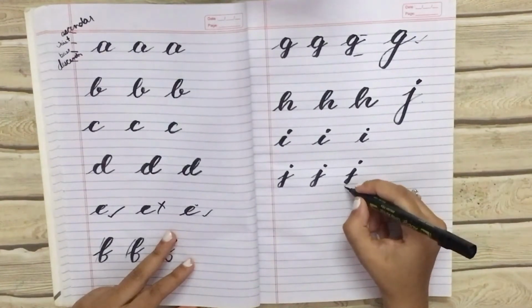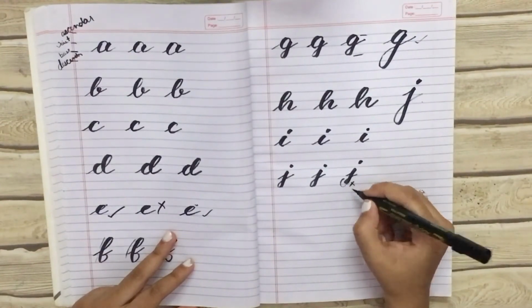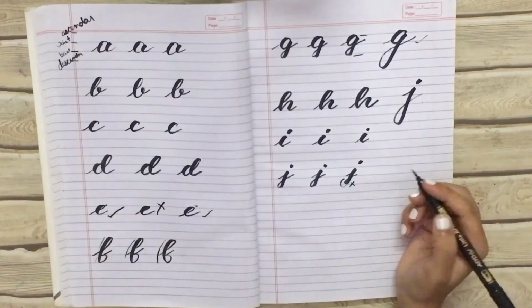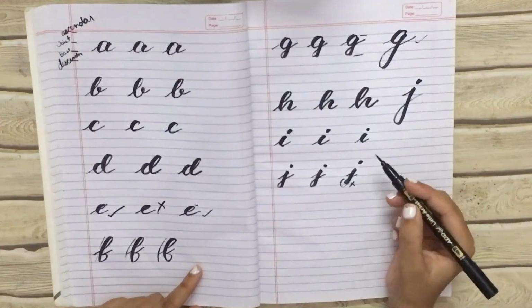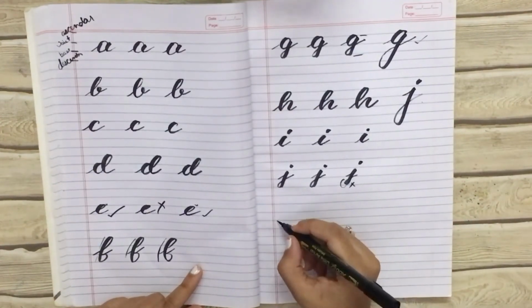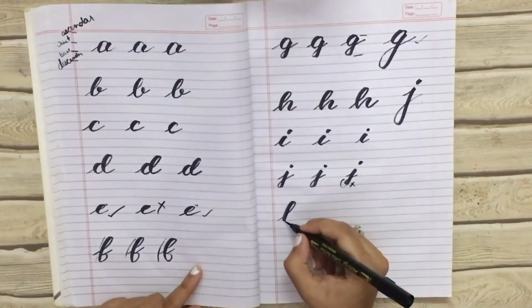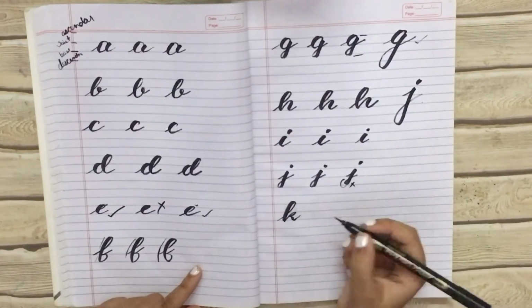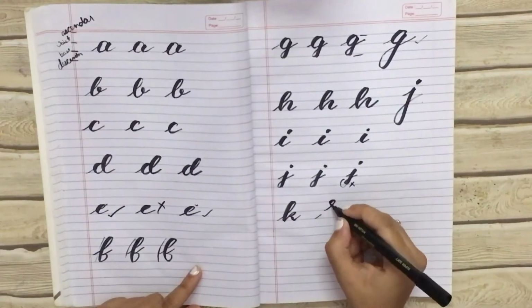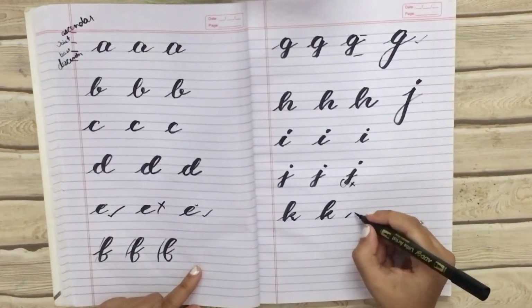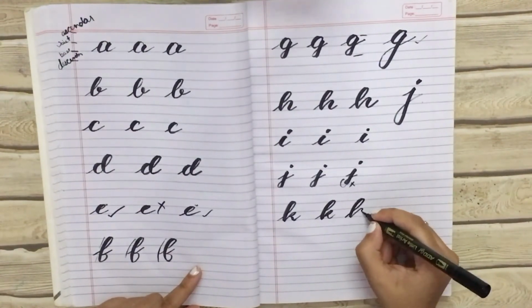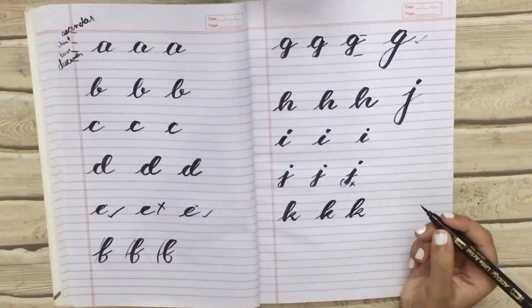So make sure the loop of the letter J has some gap between it, because without it, it doesn't really look like a J. Now on to the K. For the K, it is not exactly how we write it in cursive language, but because we are adding the weights, we have to give each stroke its due importance.